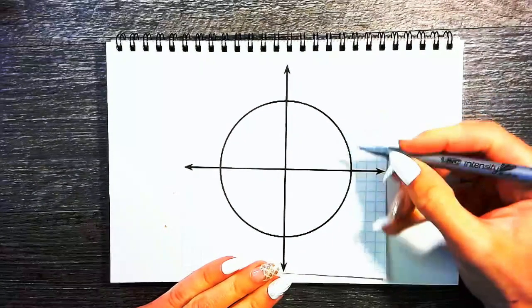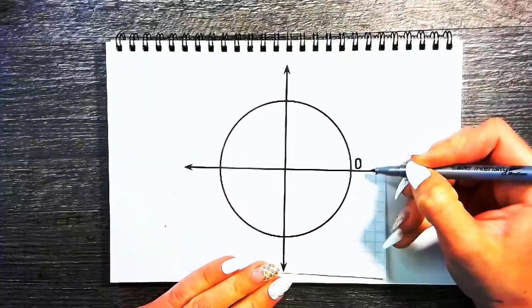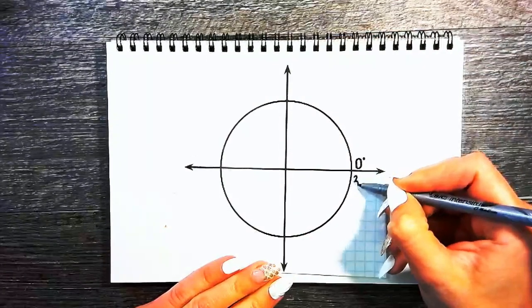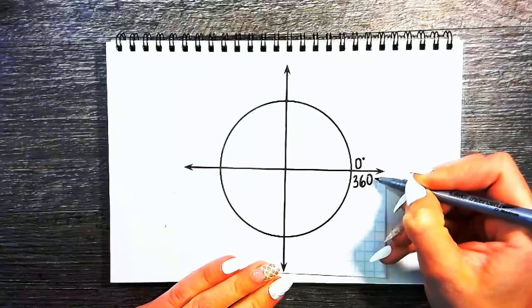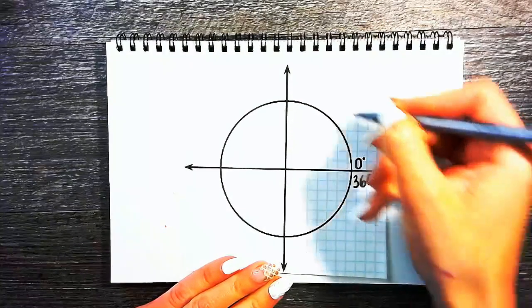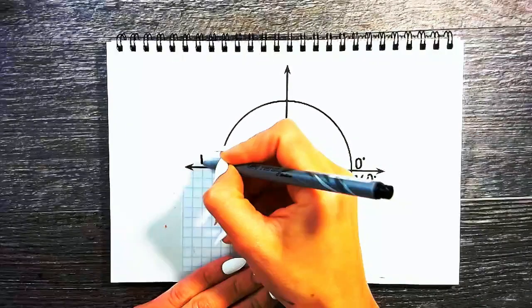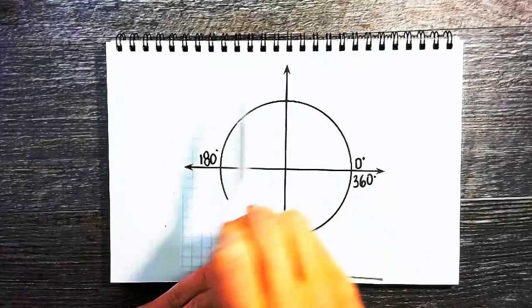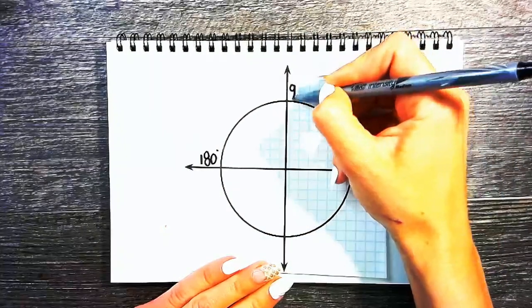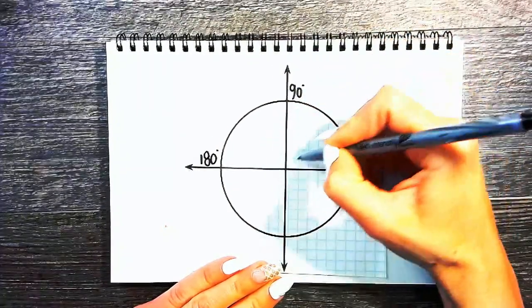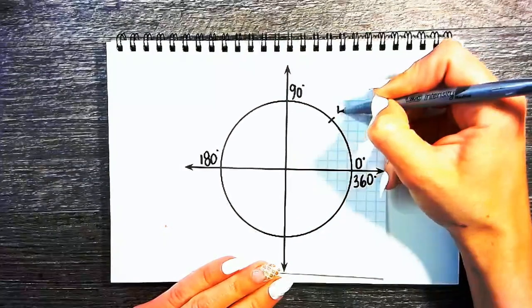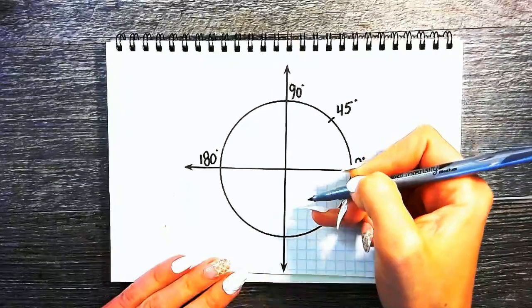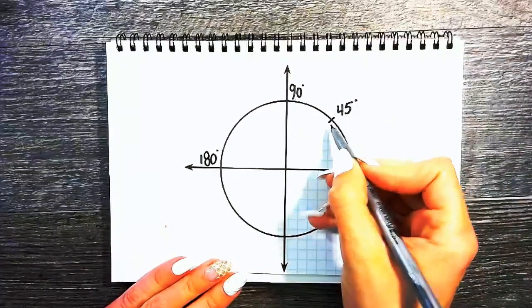So let's just recap. If you start right over here, we hit 0 degrees. If we go all the way around this circle, that's equivalent to 360 degrees. Halfway between 0 and 360, we have 180 degrees. Halfway between 0 and 180 degrees, there's 90 degrees. And halfway between 0 and 90 degrees is 45 degrees. Then we can go around and count by increments of 45.